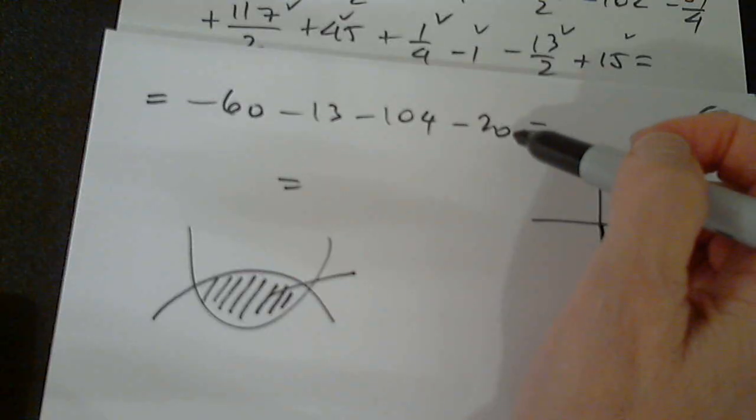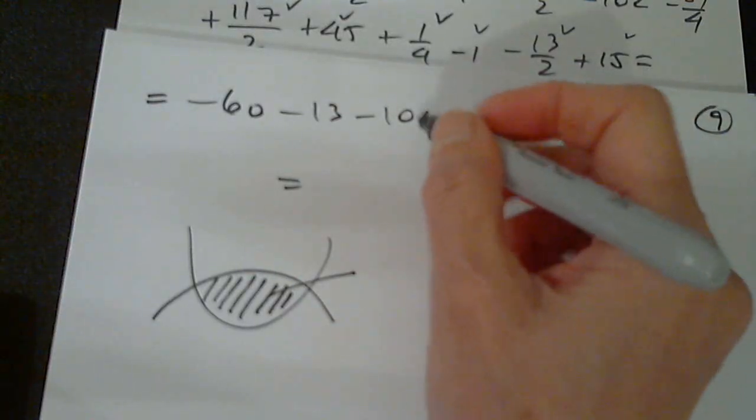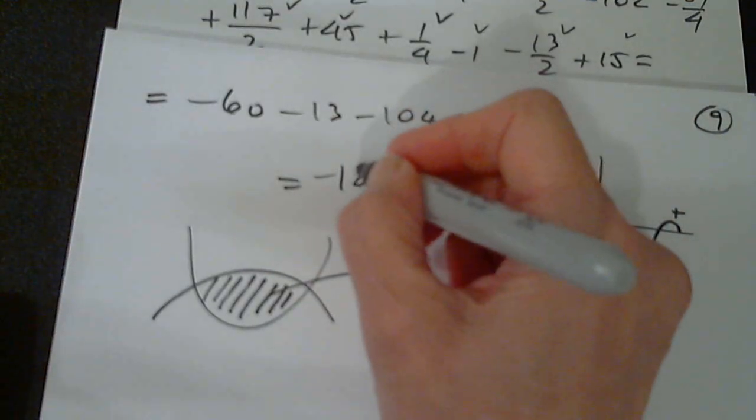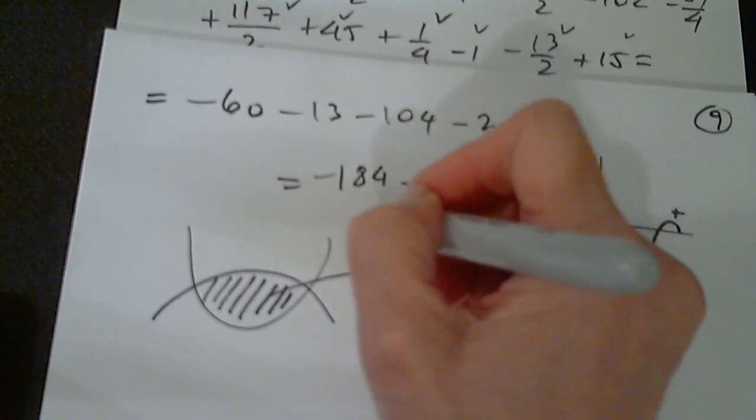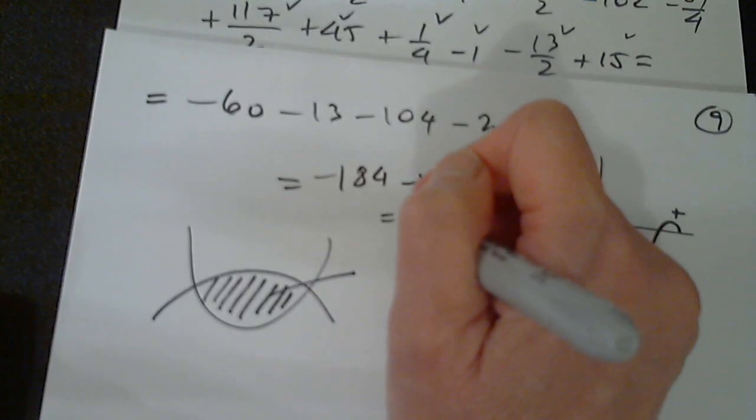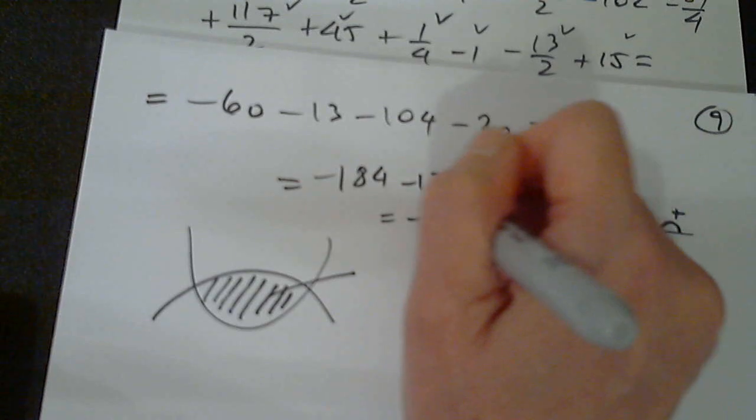So this is 80, this is negative 184 minus 13 is negative 197.